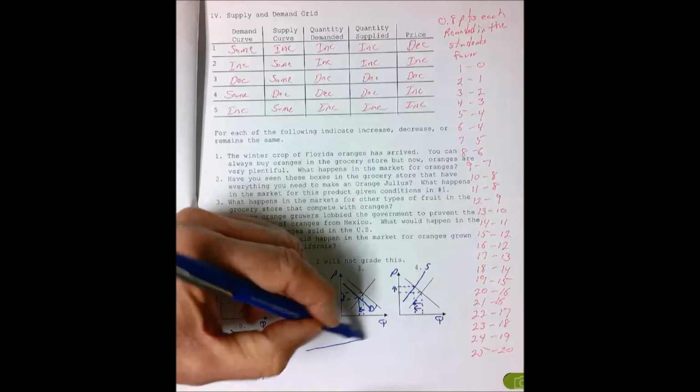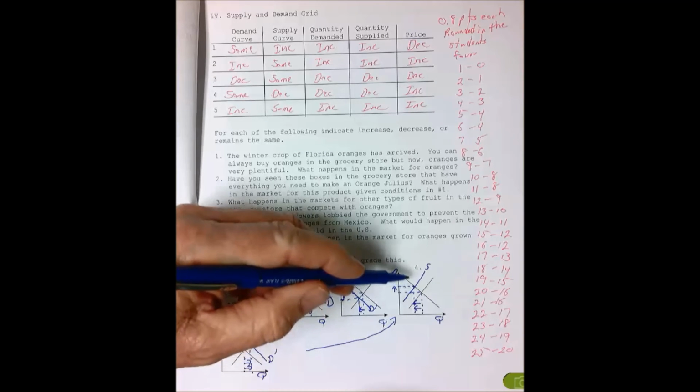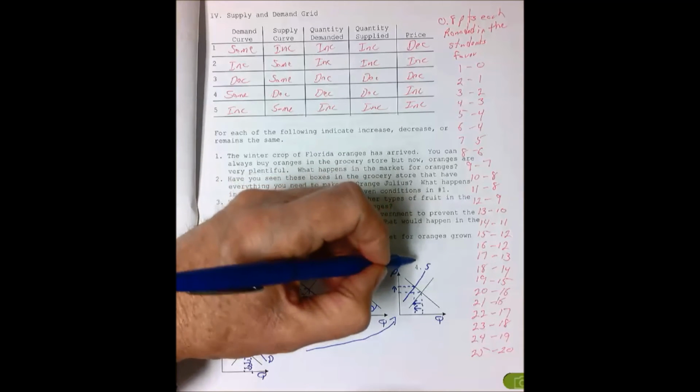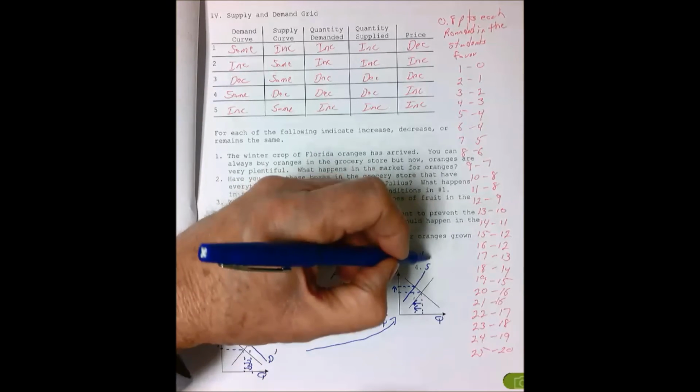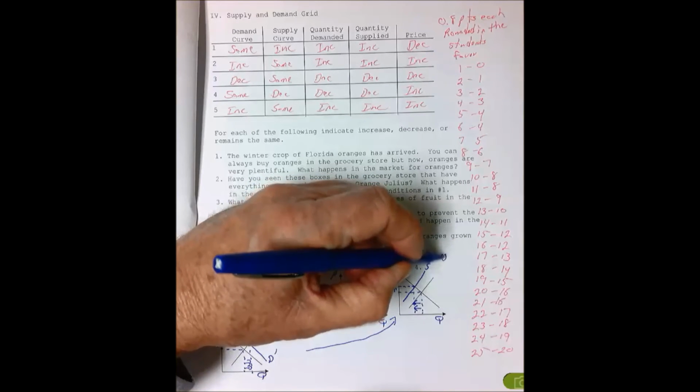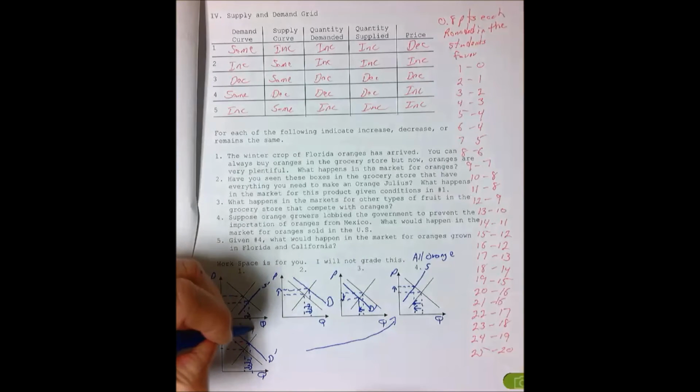It's easy to get these two mixed up because this one over here, number 4, is about the market for all oranges sold in the United States, and this one over here is the market for Florida and California oranges.